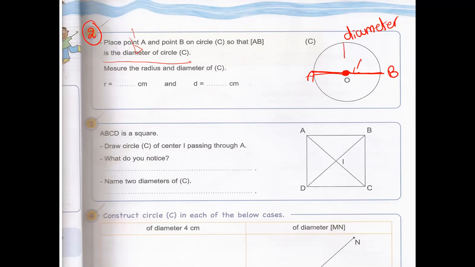We can draw it vertically like this, placing A up and B down. We can draw it like this, or like this. All of them are correct. The most important thing is that it passes through the center O. It should be straight, but here there is no ruler. It cuts the circle in 2 points, A and B, in two equal parts. This one is a diameter. We can draw it horizontally, vertically, or oblique. All of them are correct, as long as it passes through the center.